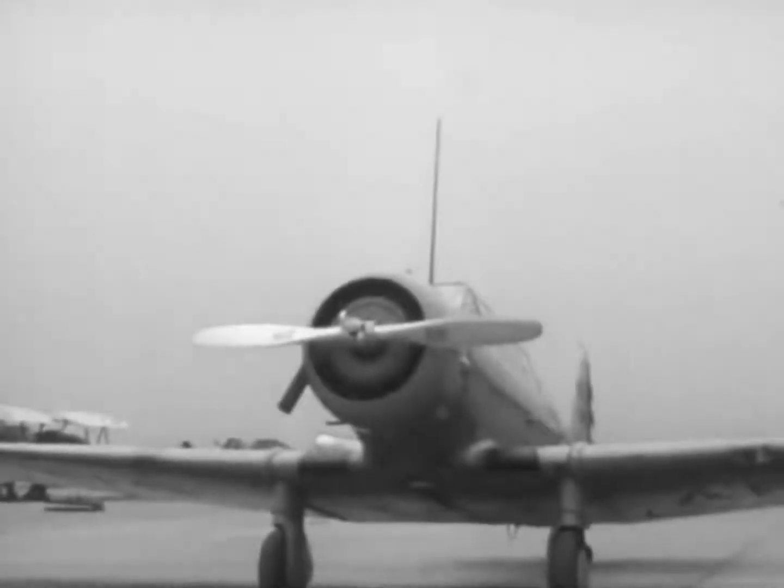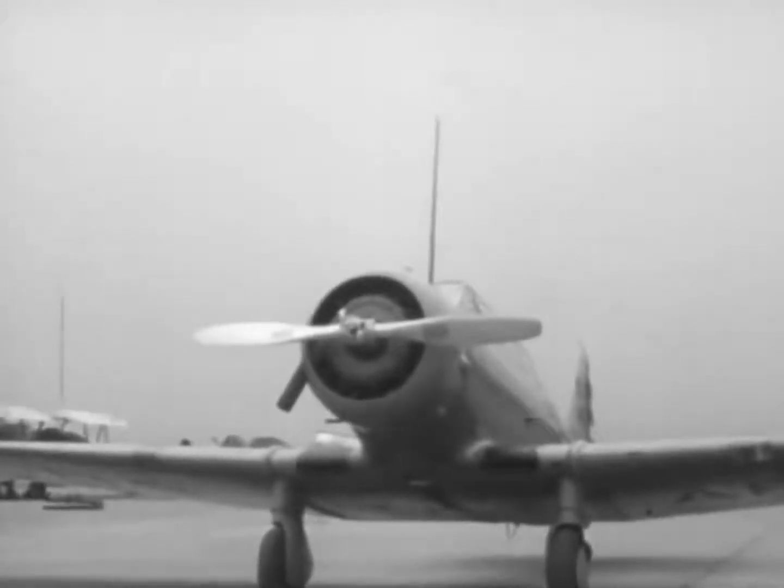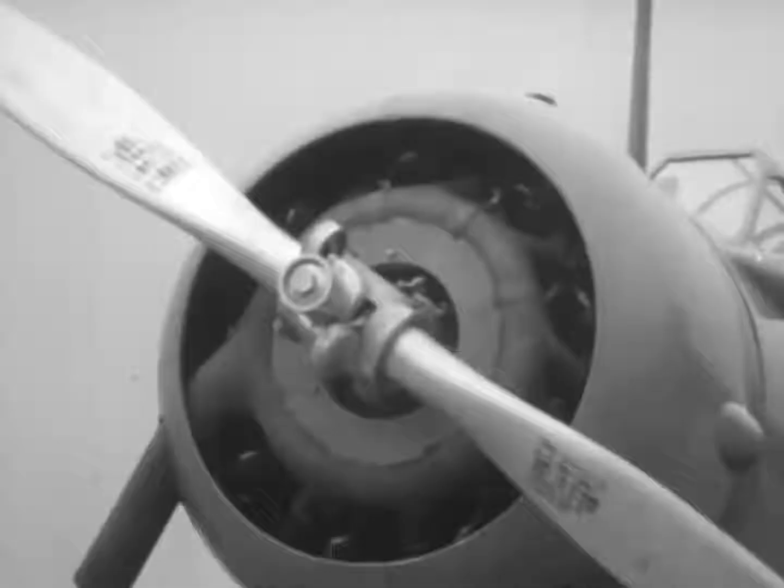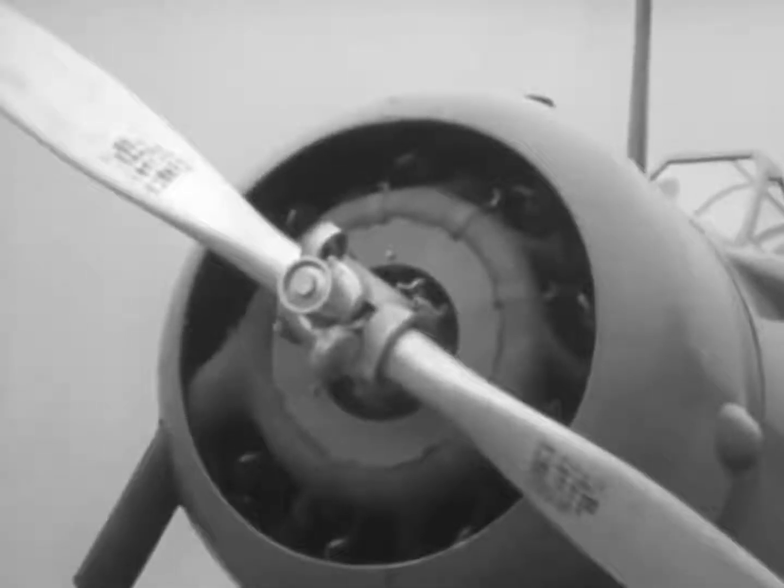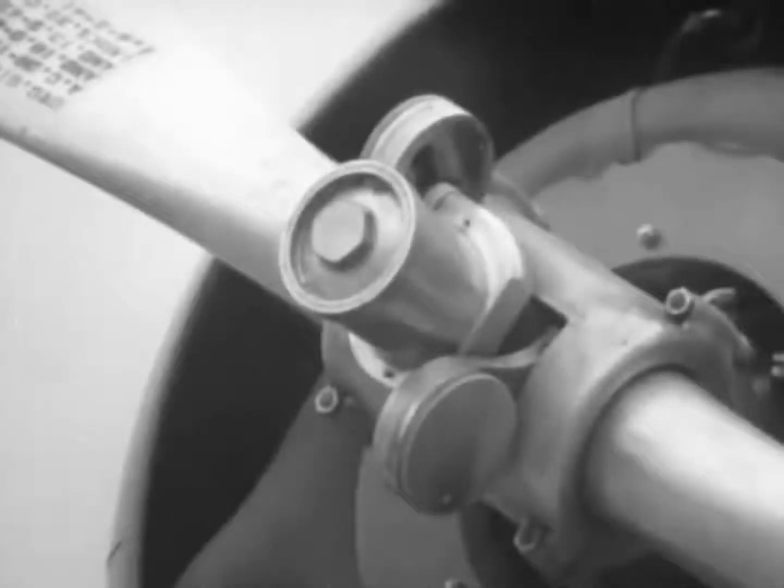Basic training type airplanes have a slightly higher speed range, in the neighborhood of 100 to 125 miles per hour difference between top speed and landing speed. This type of airplane usually mounts a two-position controllable pitch propeller. As the name implies, the pitch of this propeller can be controlled from the cockpit.